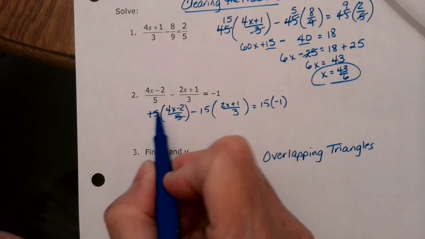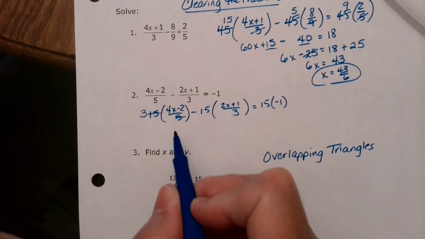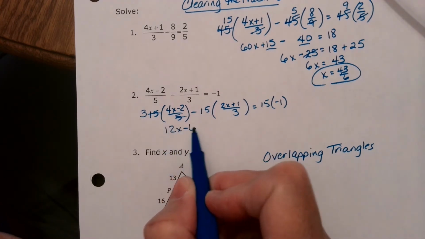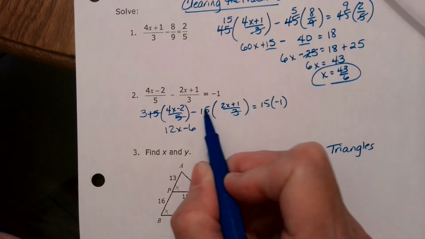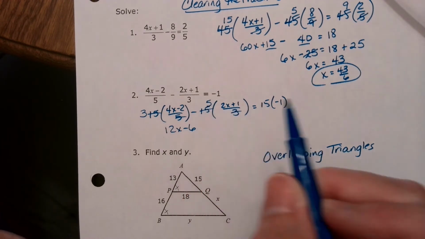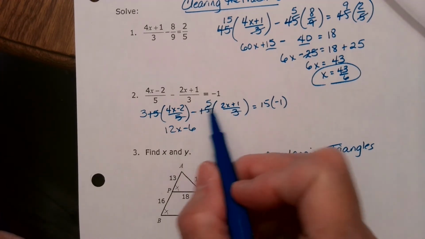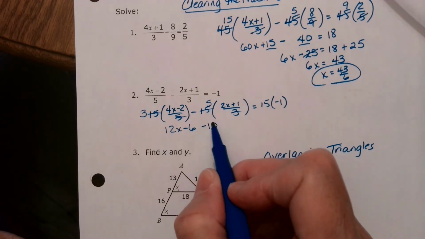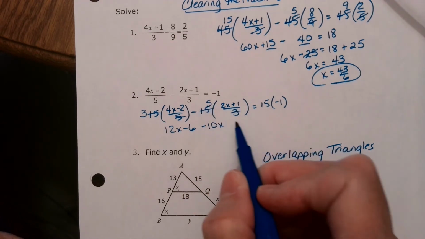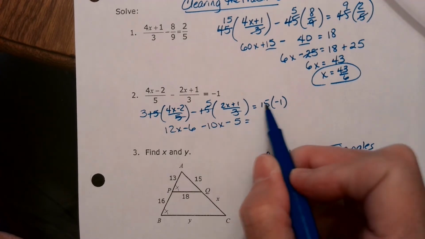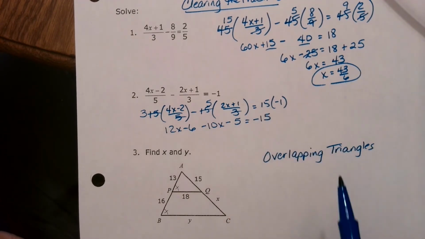So 5 goes into 15 3 times. Then I'm going to distribute the 3 and get 12x minus 6. So 3 goes into 15 5 times. Now, you've got to be careful here because I'm distributing the 5, but it's a negative 5. So negative 5 times 2x is negative 10x. And negative 5 times positive 1 is negative 5. And this becomes a negative 15.